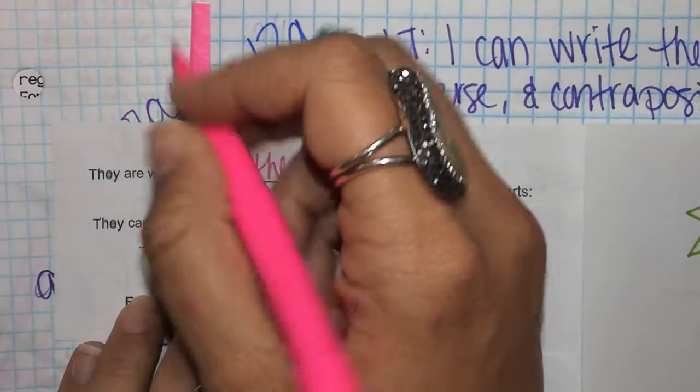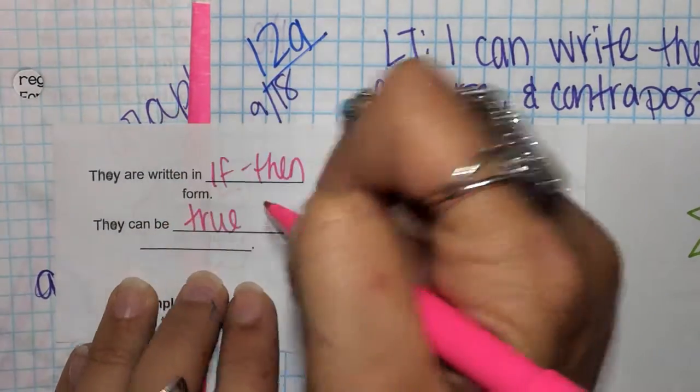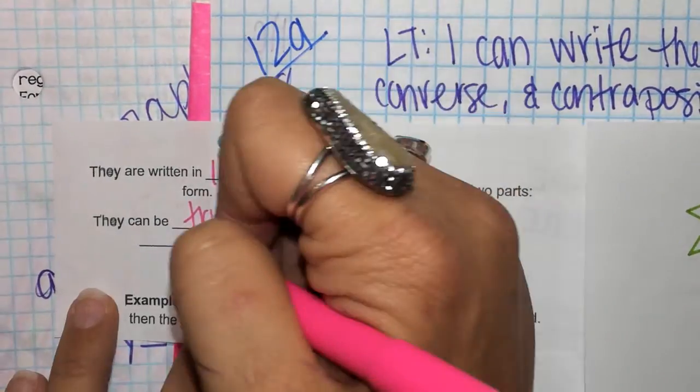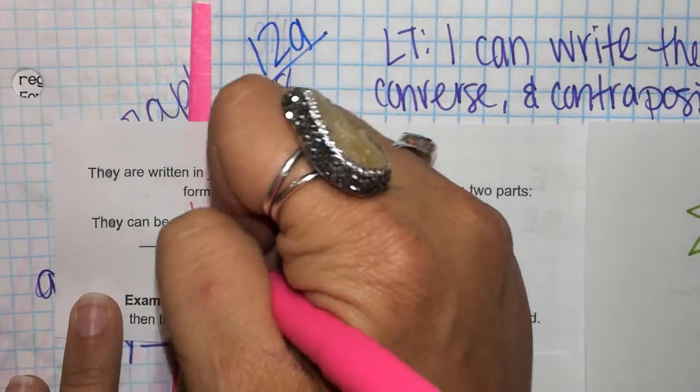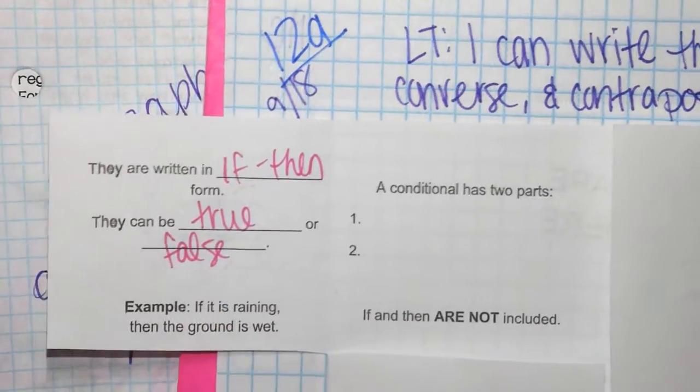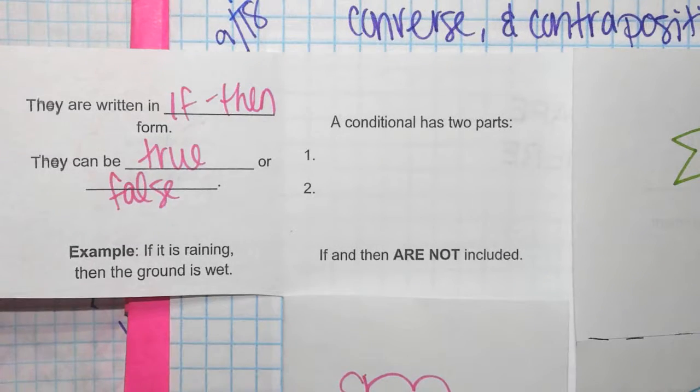Alright, they can be true or, what's the other option? Look at us go. Take a point, children. Do we have number strips out there? So we get some more. No, that's not how it works.